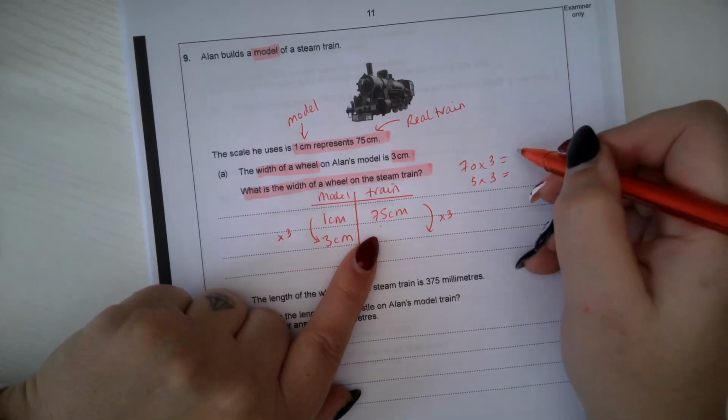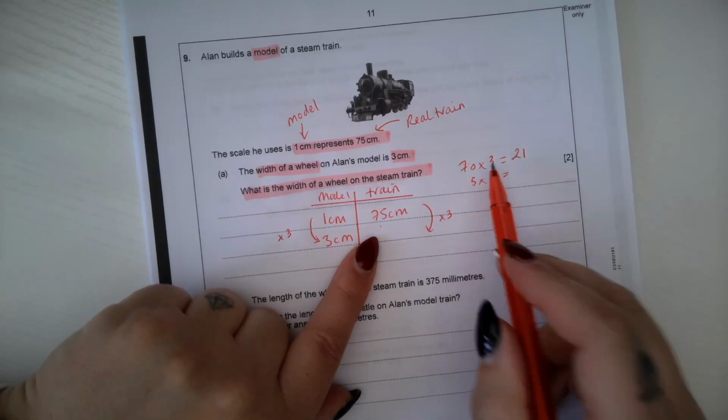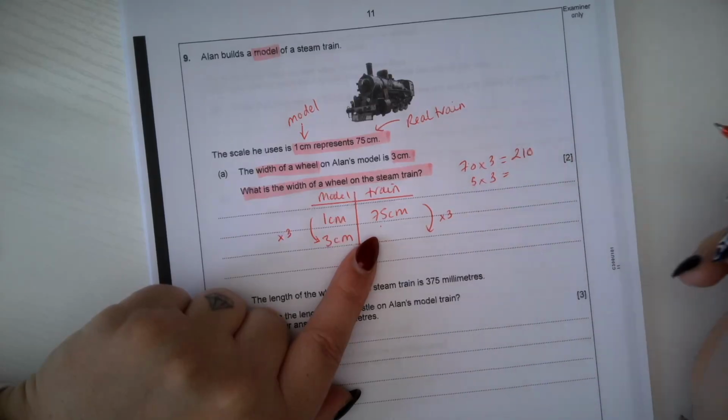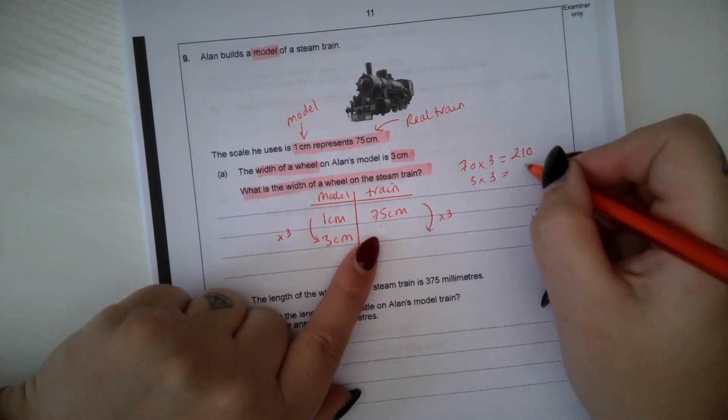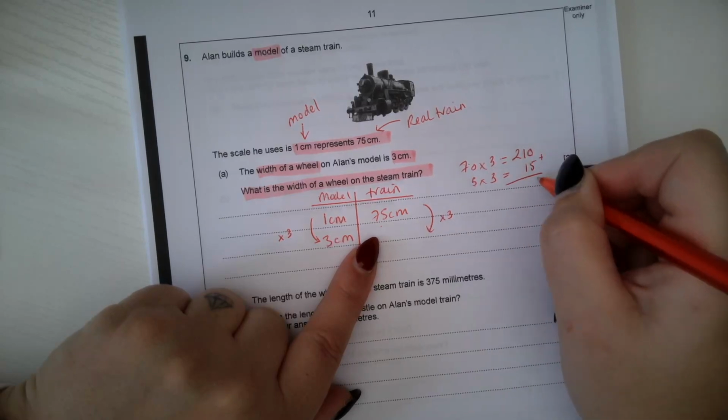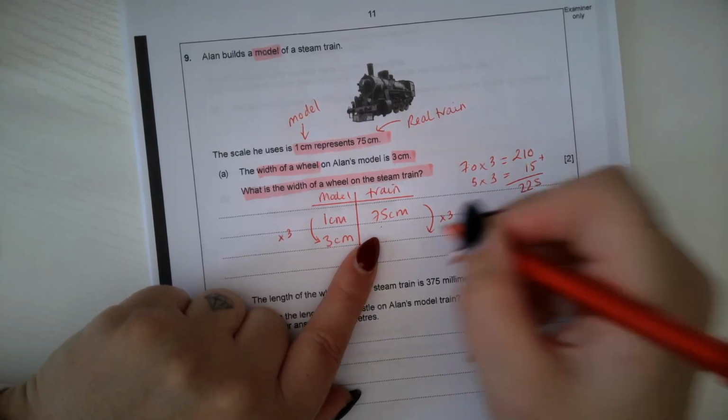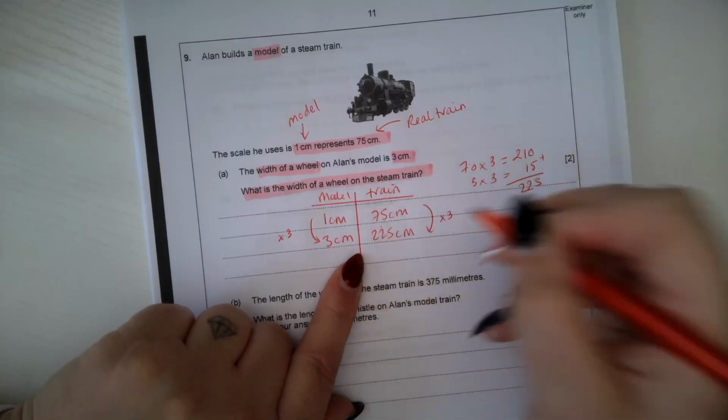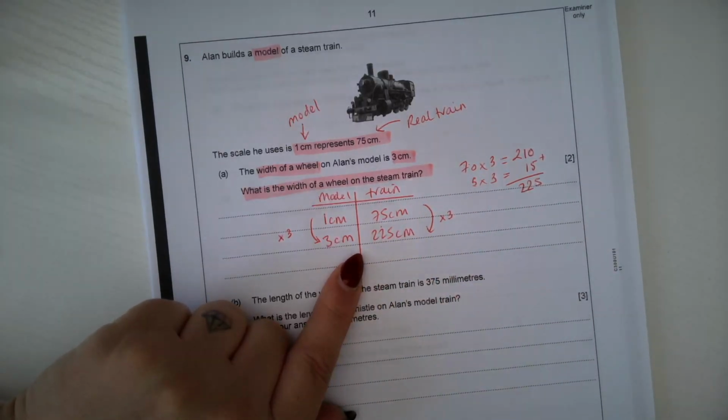Well, 7 times 3 is 21. So 70 times 3 must be 10 times bigger. So that's 210. 5 times 3 is 15. And when we add those together, we get 225. So it's 225 centimetres on the actual steam train.